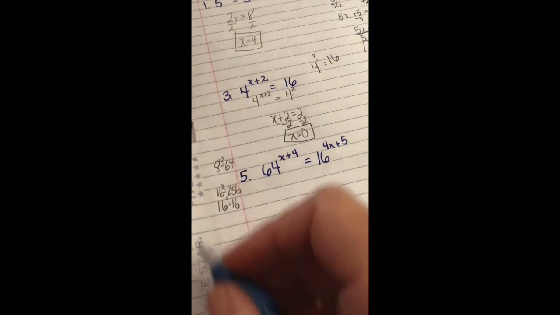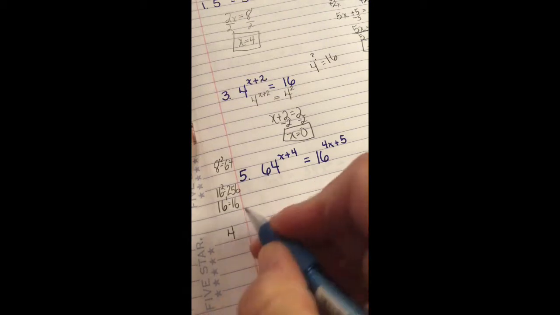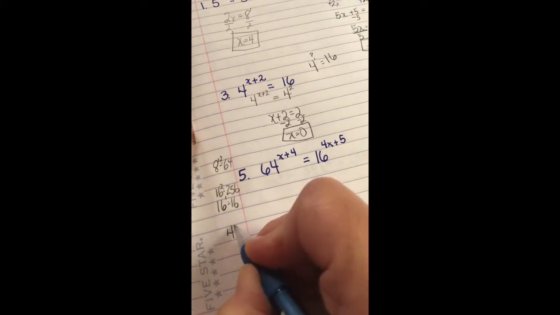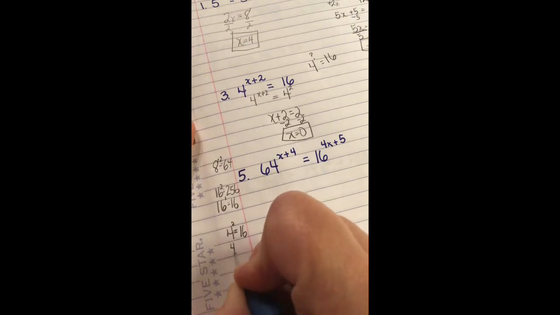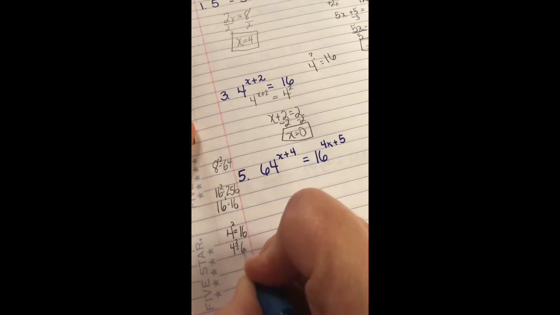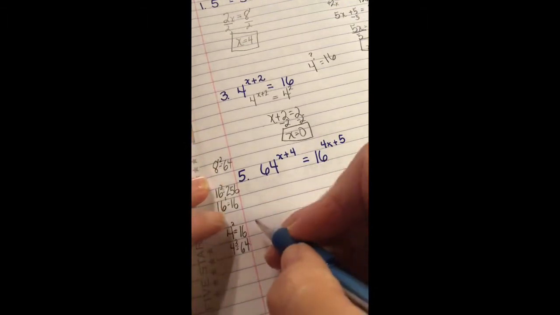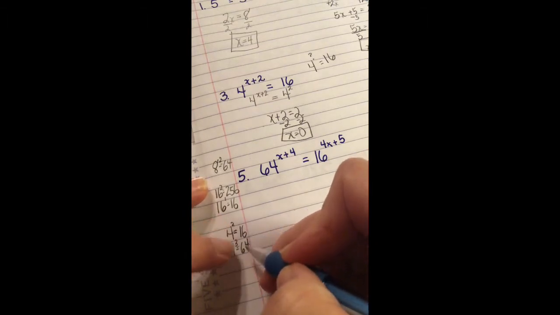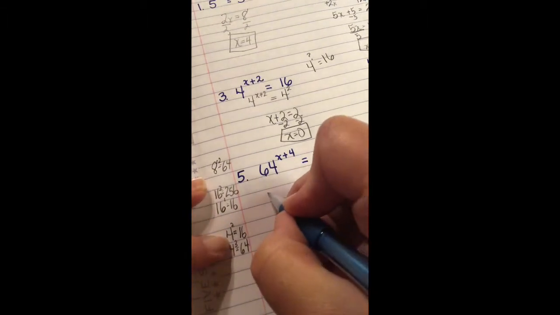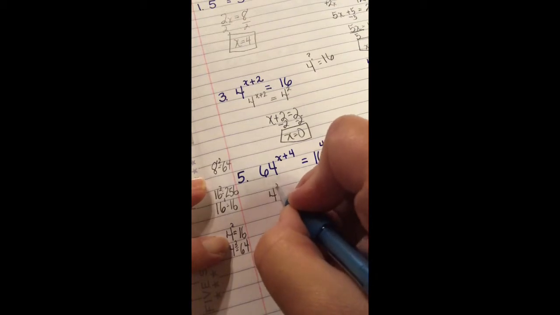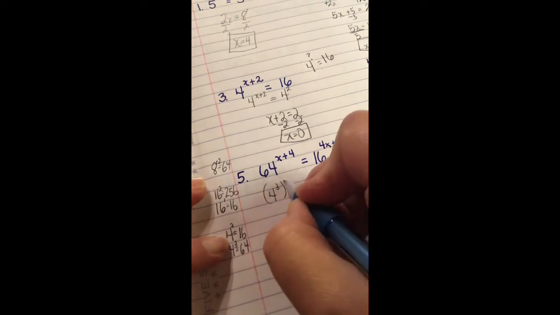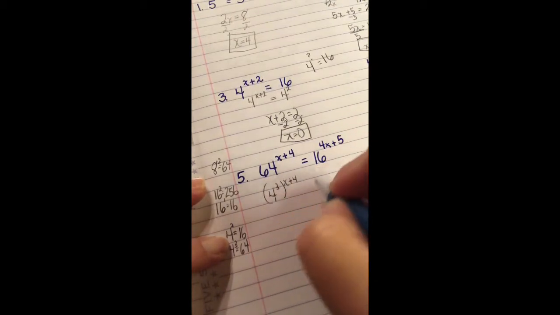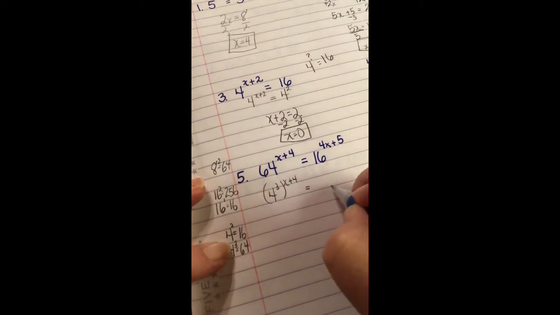How about 4? Okay, we know 4 to the first power is 4. 4 to the second power is 16. 4 to the third power is 64. So look, right there, right away, I got 16 and I got 64. So 64 is 4 to the third power, and 16 is 4 to the second power.